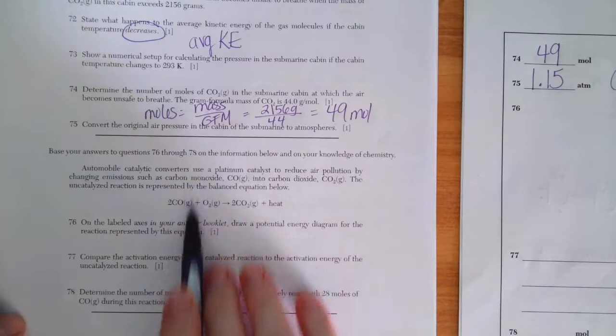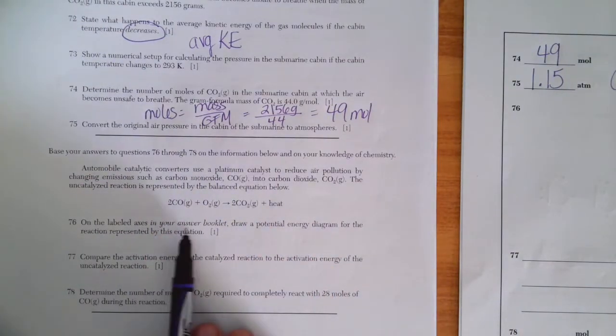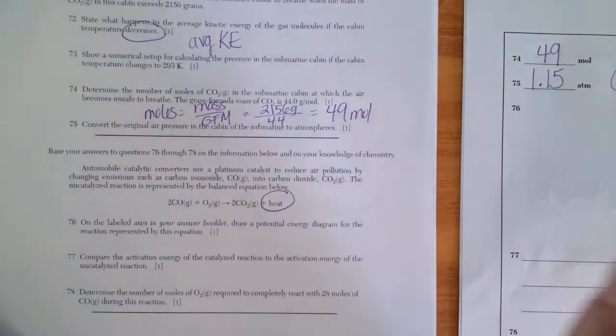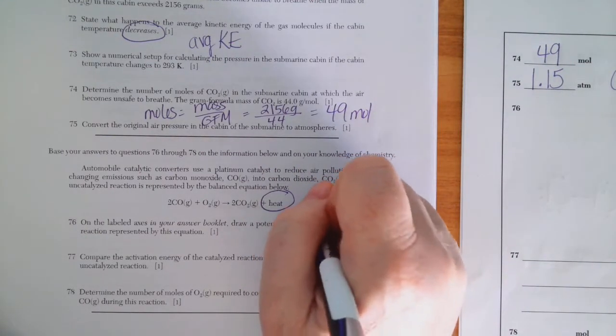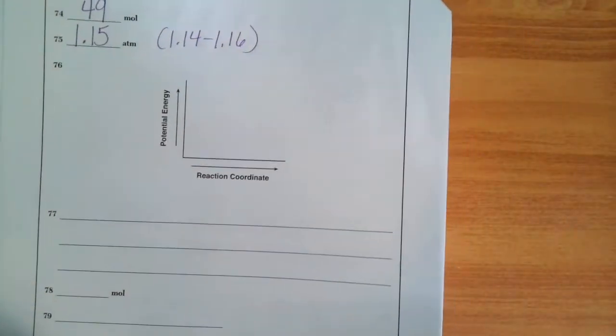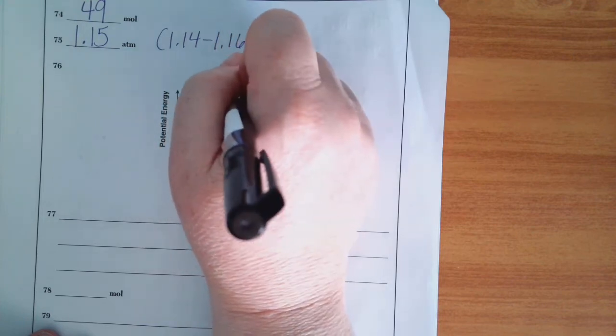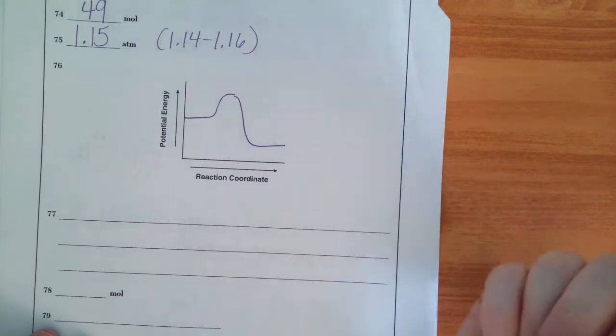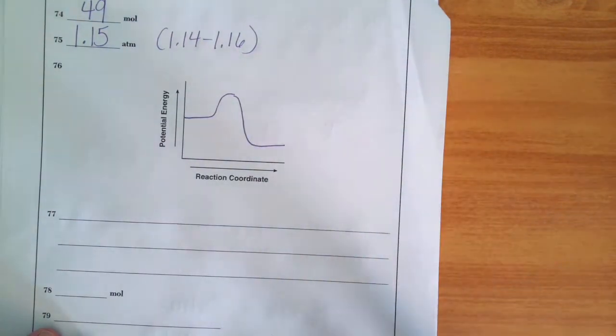Okay, now for real, we're on to this section. So I had to show a potential energy diagram. Here's what I need to know. Do you see this? Heat is on this side. When heat is a product, it is exothermic. So all I have to draw is an exothermic diagram. So I start with the reactant, I go up with the activated complex, and then with exothermic, my line here has to be lower. That's it. That's as simple as it is.